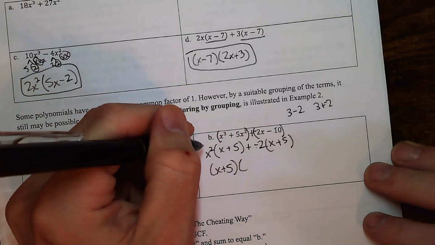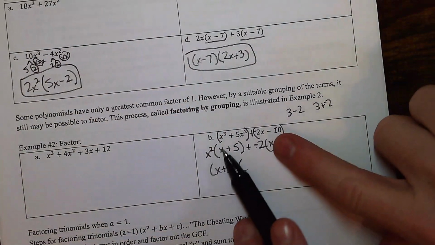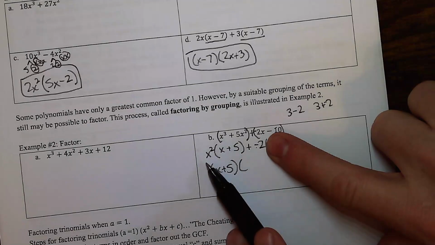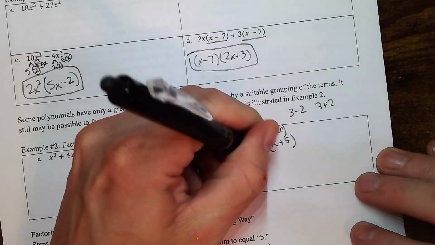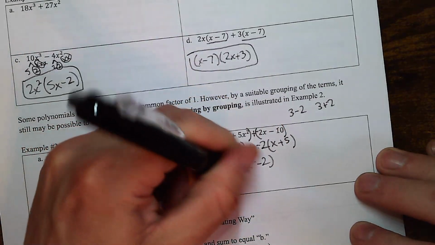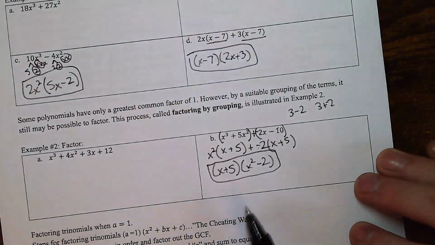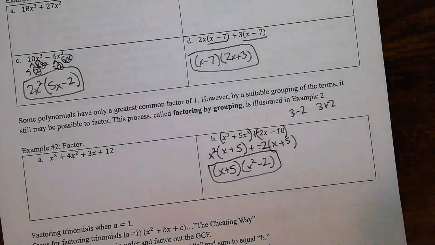And then in the next parentheses, I'm going to write down what's left over if I take out the x plus 5s. So what's left over? x squared plus negative 2, plus a negative, the same thing as minus 2. So this is my answer. Now later on, you're going to need to check and make sure this can't factor further. This can't factor further here, so we're good.